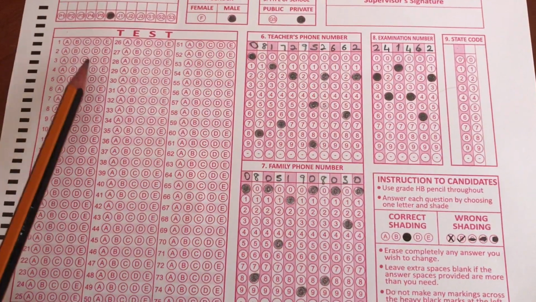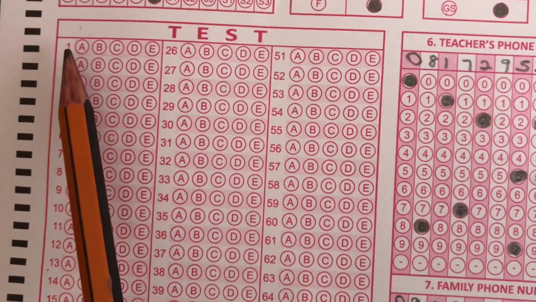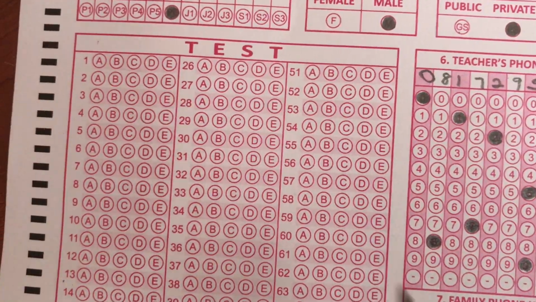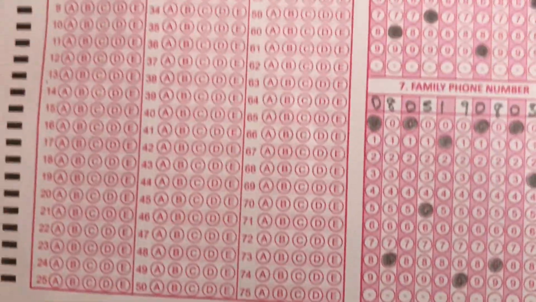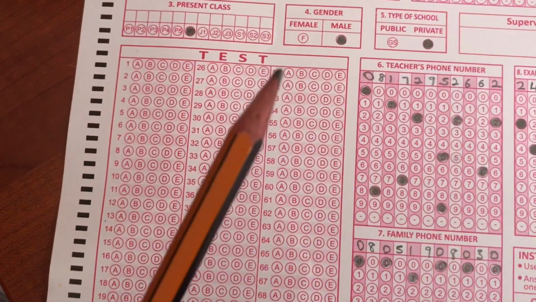This part, you fill your correct answers correctly. You shade your correct answers alone. As you can see, there are options A to E and the numbers 1 to 75. Okay, so what you do is you fill out your correct answers only here.